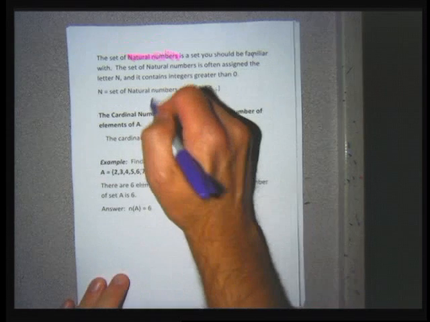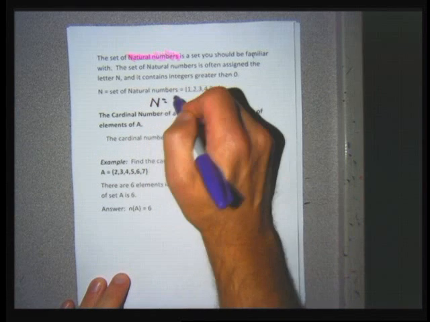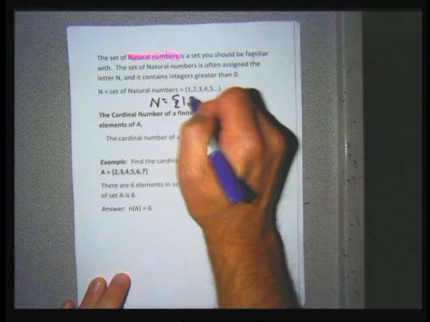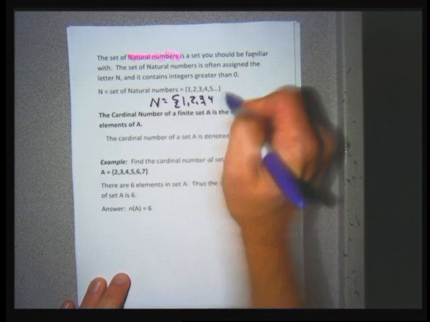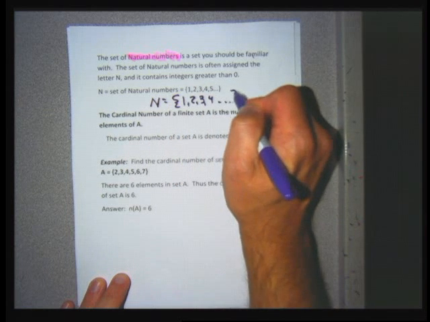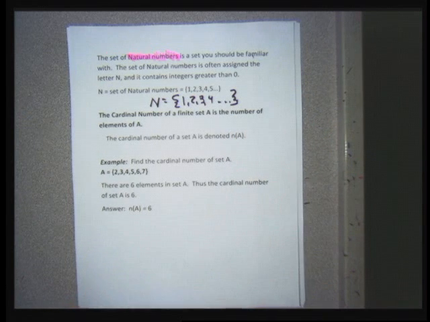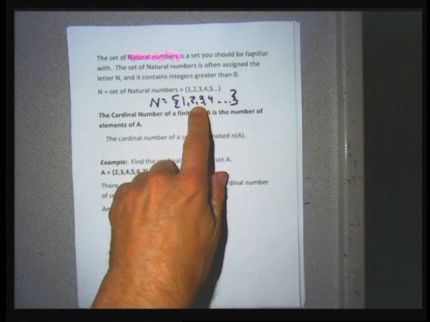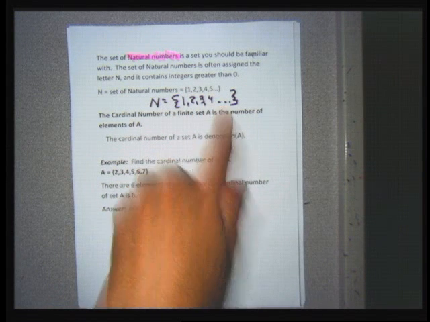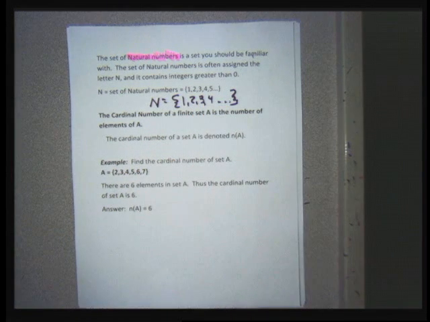So the set of natural numbers, again, we usually write it with an N. It has the numbers 1, 2, 3, 4, ... and it goes on forever. And again, to establish a pattern, you need at least 3 numbers. You could use 4 or 5 numbers if you want to. So natural numbers are integers that don't include the negatives and don't include the 0. So that's the first definition that we have to know for the next group of problems.